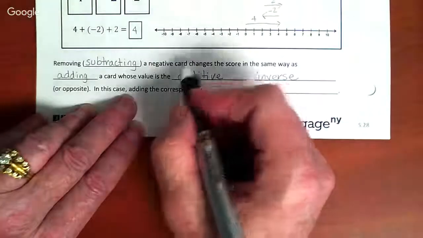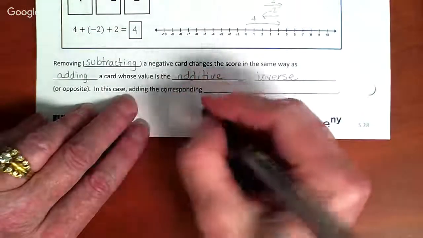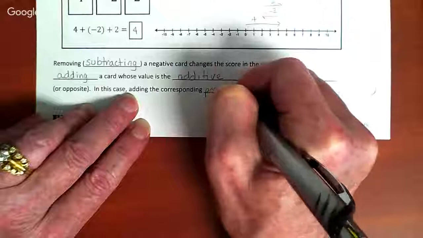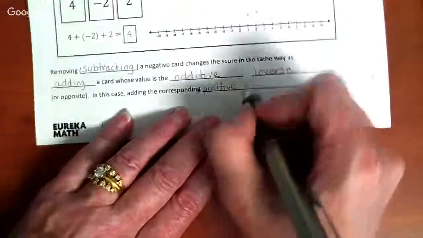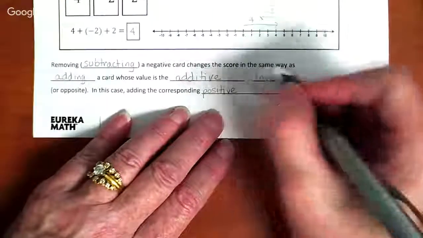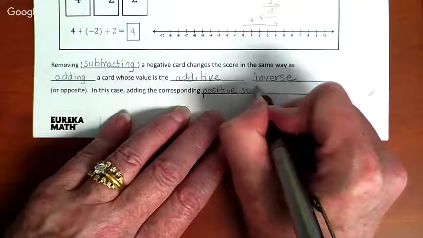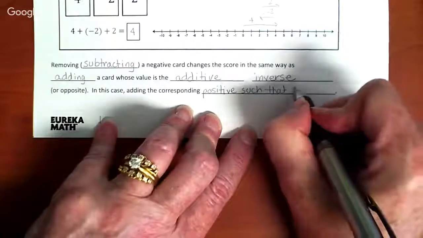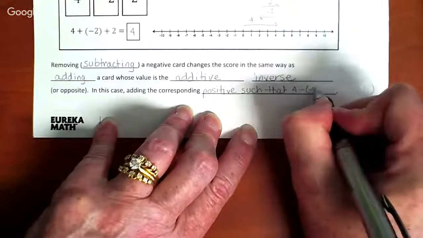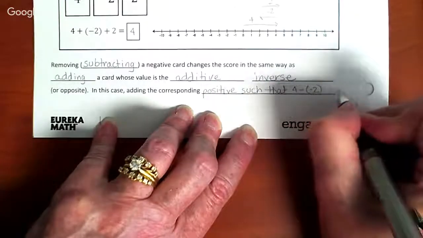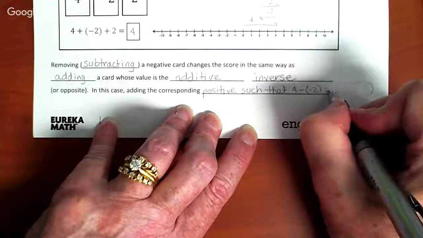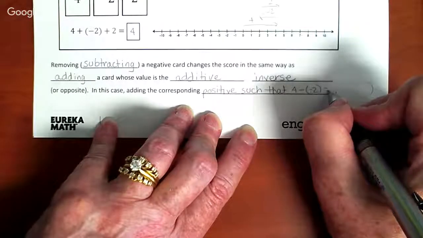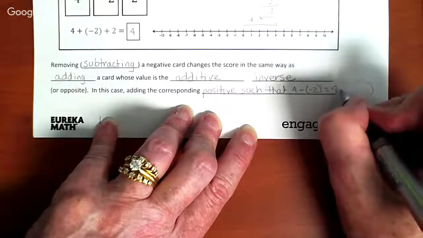And in this case, adding the corresponding positive, such that 4 minus a negative 2, in other words removing that negative 2, is the same thing as actually increasing, 4 plus 2.